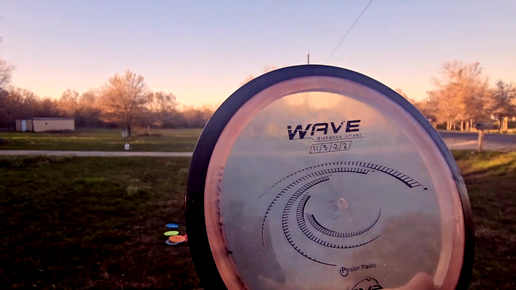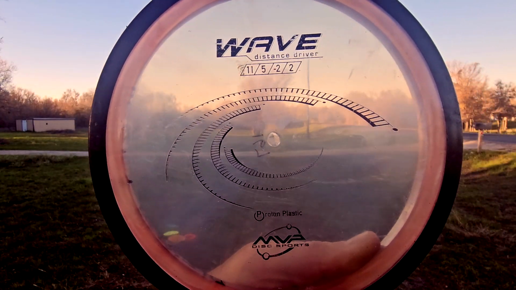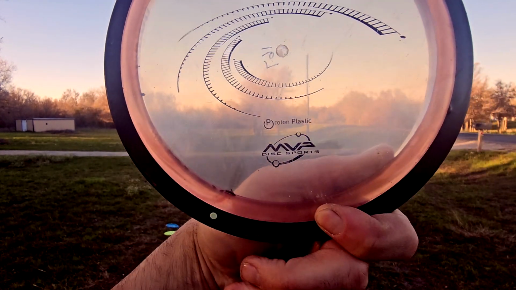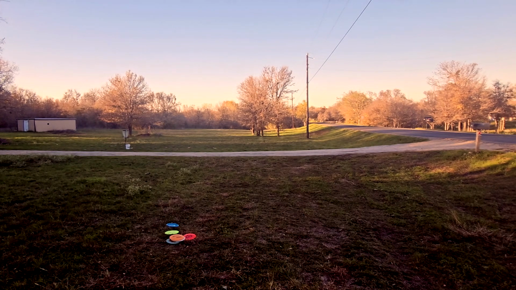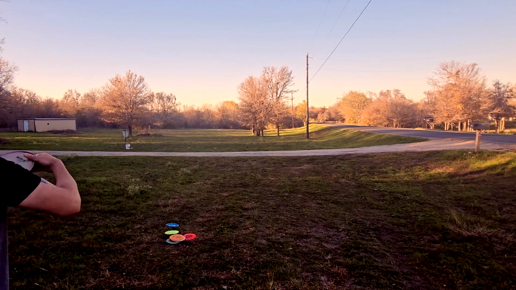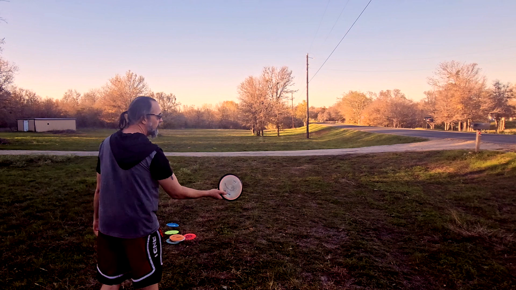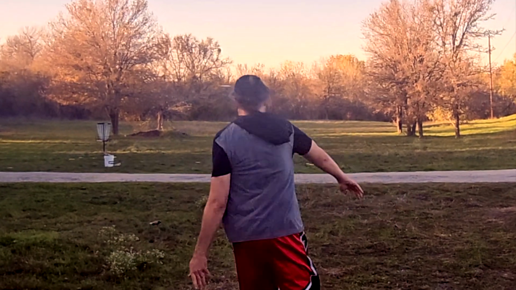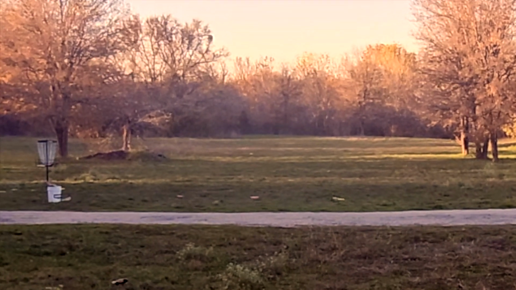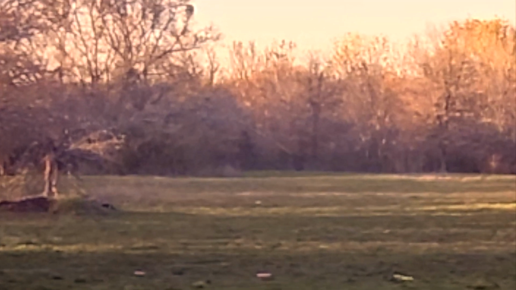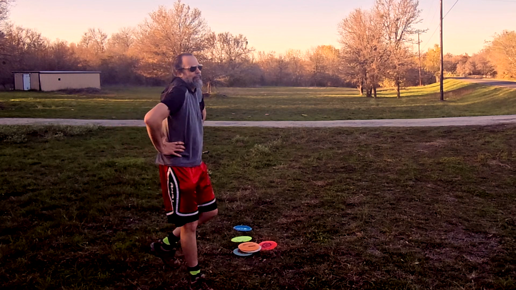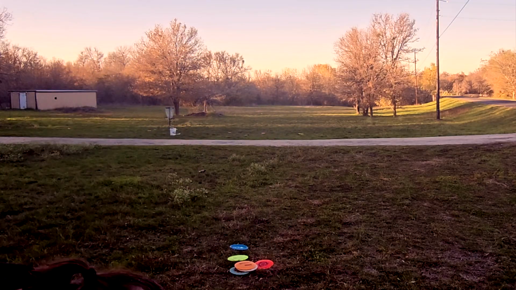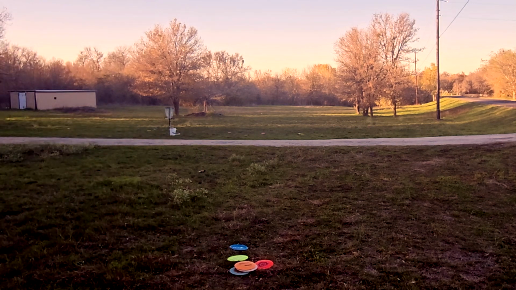Everyone's favorite, the wave. This is 11.5, -2, 2. -2 + 2 is 0. We would expect this to fly pretty straight, and that 2, that +2 at the end, should definitely fade. Ooh, that's great. I love the wave. Oh, that's great. So pretty.